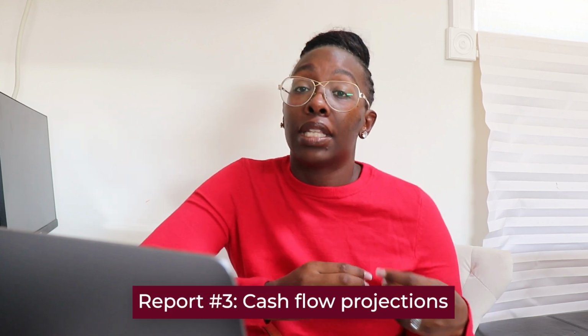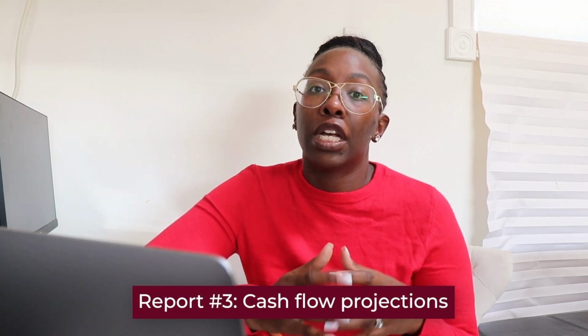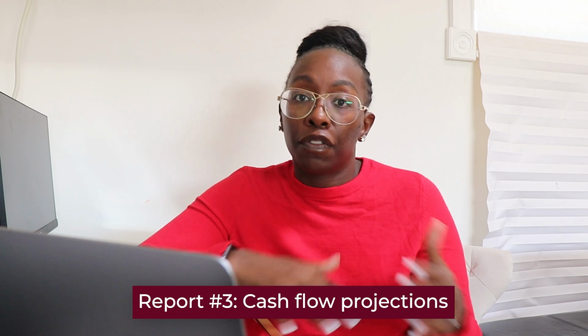And then the last one is going to be cash flow projections. And the reason that this one is of the utmost importance is because you need to be mindful of your inflows and outflows, especially if typically you're spending before you're getting your grant funds in. So you want to be able to project out to determine, do you have any shortfalls coming up? Are there any surprises that you need to be aware of?